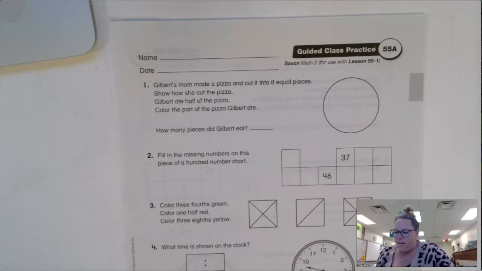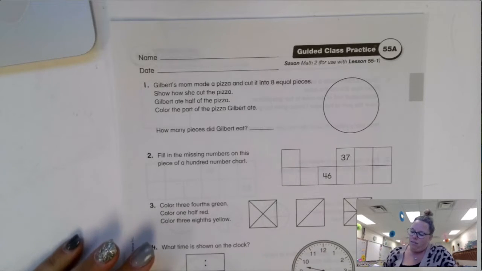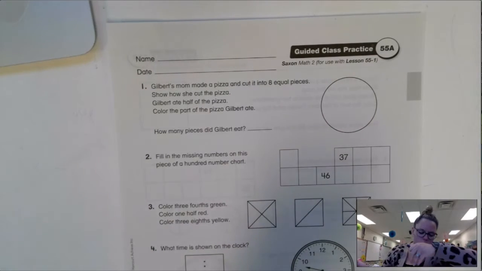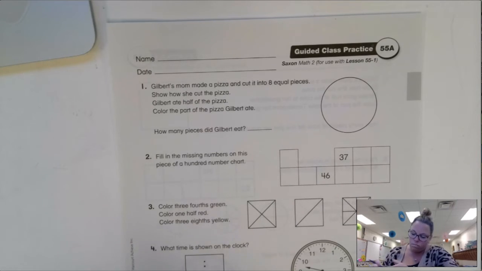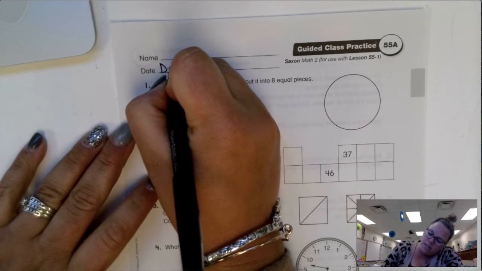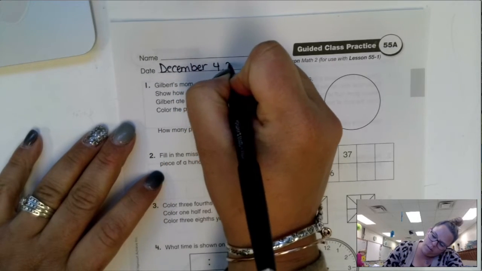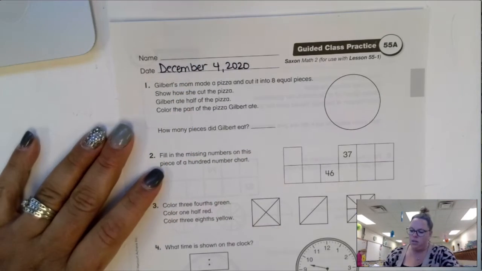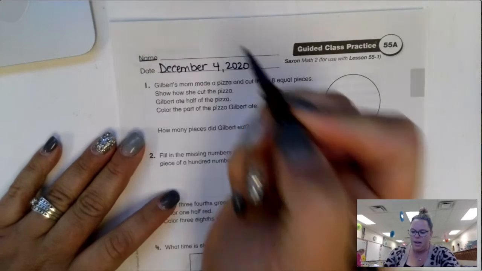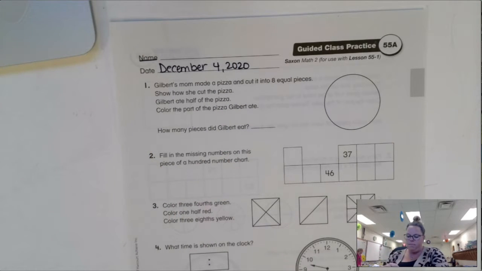We're going to do a little bit of our guided class practice here. Go ahead and grab out your guided class practice. We're going to do just a little tiny bit of this. Today's date is December 4th, 2020. Make sure your name is on it. We're going to do a little bit of the front. You're going to do a little bit of the back. We're going to be all good to go.